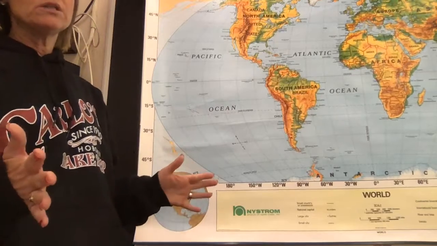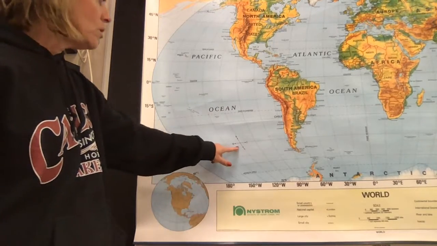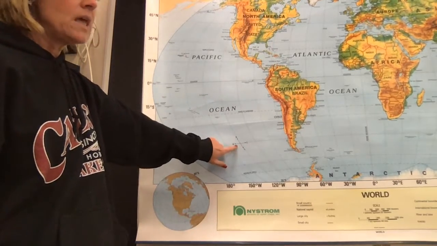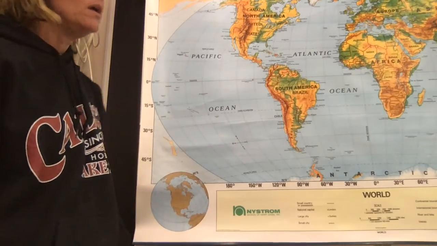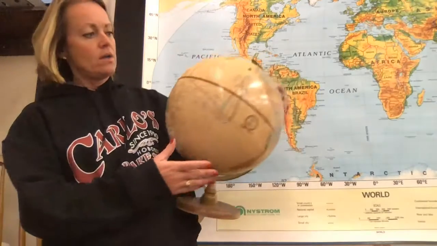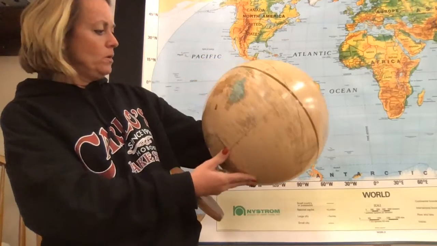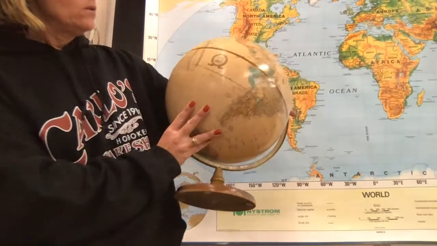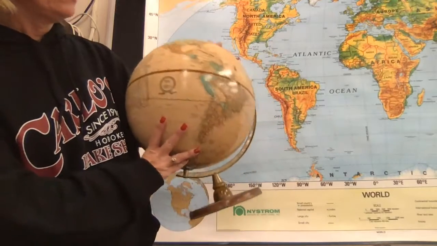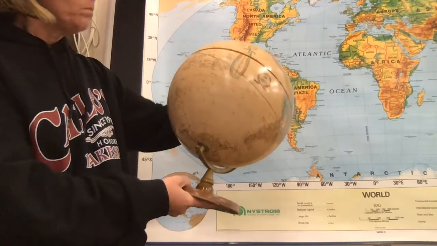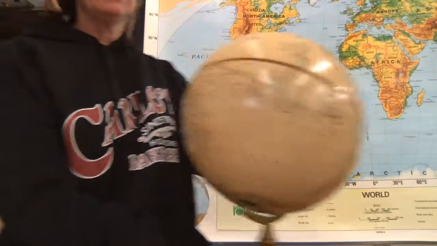Also, to bring to your attention on the map, we also have our compass that we talked about. The compass can also be found on the globe. There are lots of symbols on the globe for you to look at, but the same thing is true.